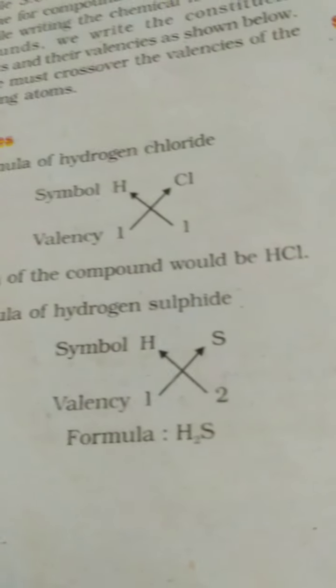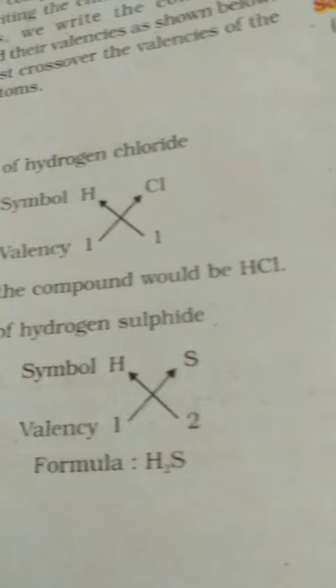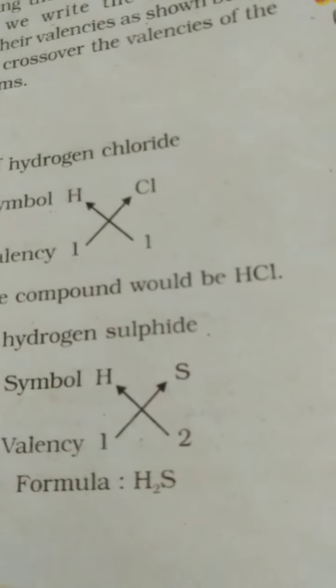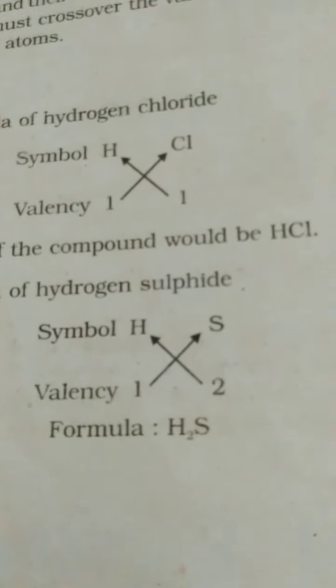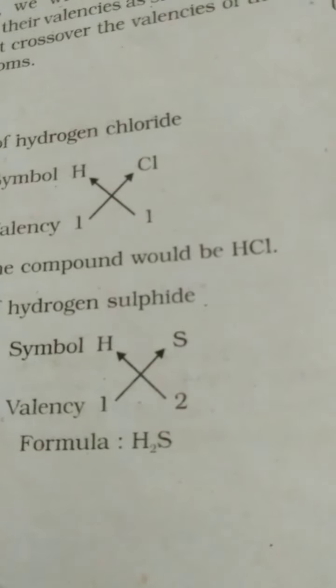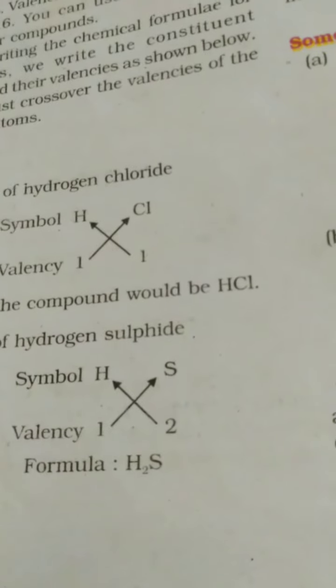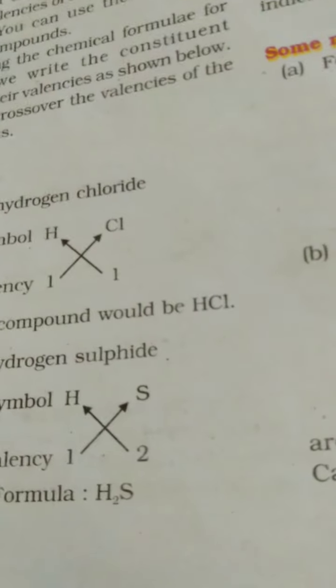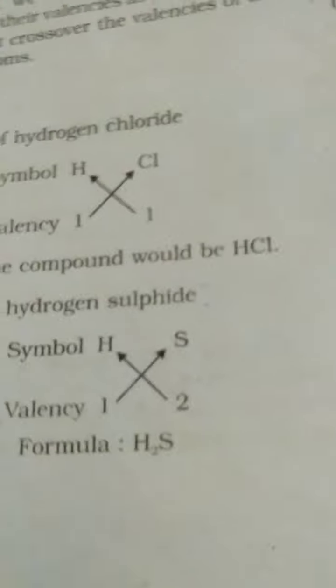Now come to the second, hydrogen sulfide. Here the sulfur has 2 valency and the hydrogen has 1 valency. Naturally the valency of hydrogen will go over the sulfur, so there will not be any valency written here, and the valency of hydrogen is 1, so it is written with the sulfur S, and the sulfur's valency will be going towards the hydrogen atom, and that's why we are writing H2S.